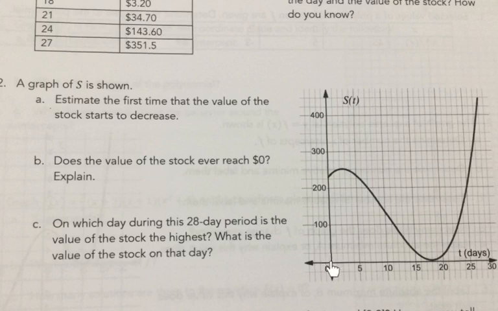So when I first go left to right, what are the y's doing? They're increasing. They're going up. When does it start to go down? So it looks like the peak is somewhere between 2 and 3, right? So just past the peak, it has to start going down. So sometime after 2 days, but before 3 days. Right? At some value between 2 and 3, it starts to tilt down. So the first time the value of the stock decreases is between days 2 and 3.